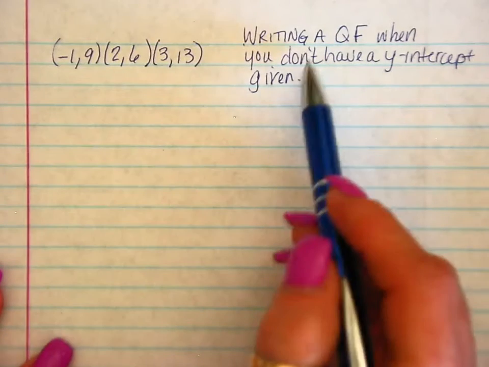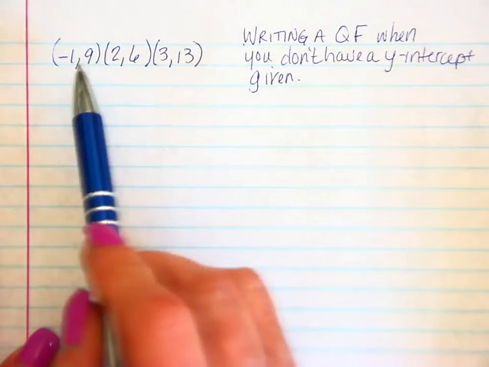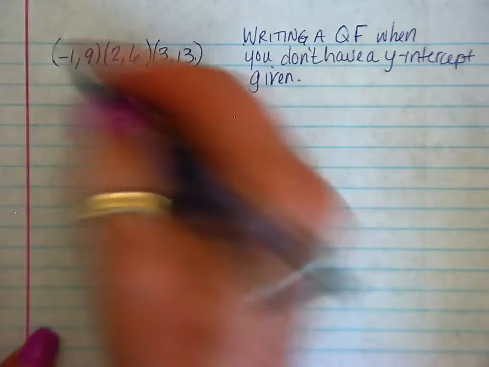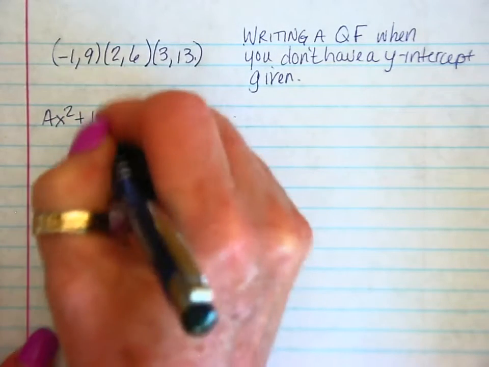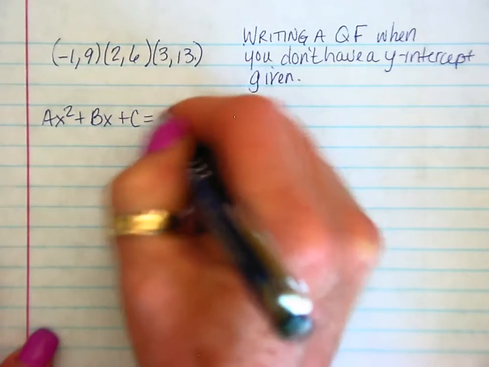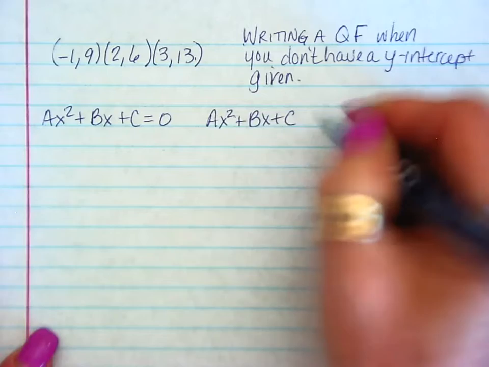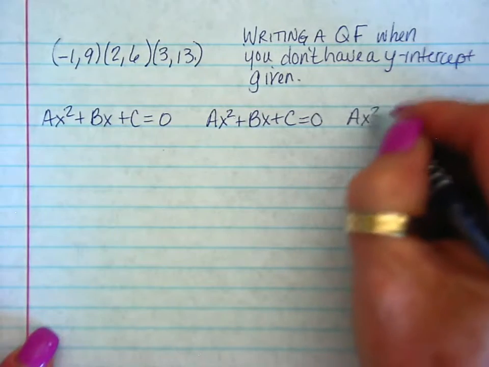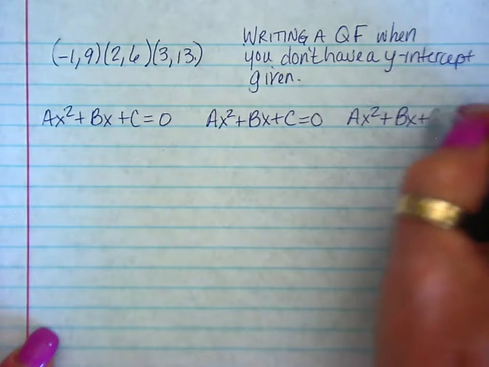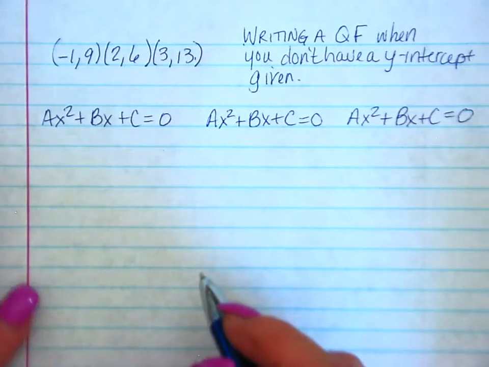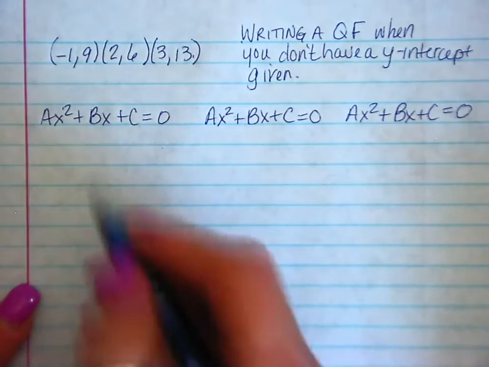Okay, I'm going to write a quadratic function in standard form now when one of my points is not a y-intercept. I'm going to start off with 3 standard form equations because I'm going to be using all 3 of these points to get us started. And you guys can skip this part if you just want to go ahead and start plugging your numbers in. I'm just doing it to stay neat and organized.